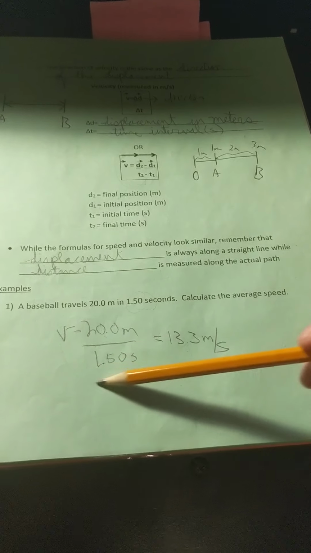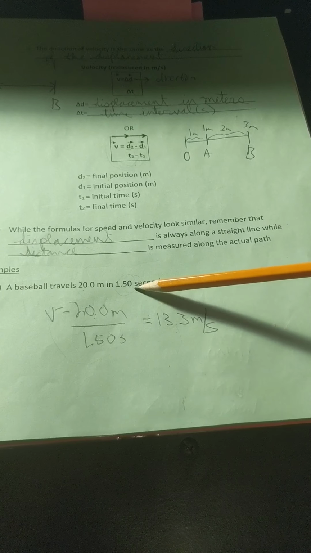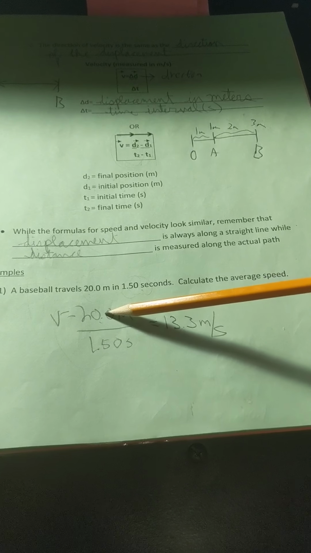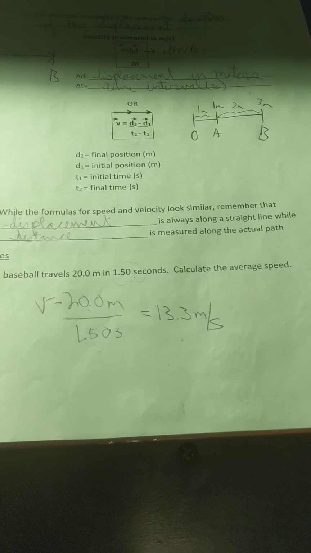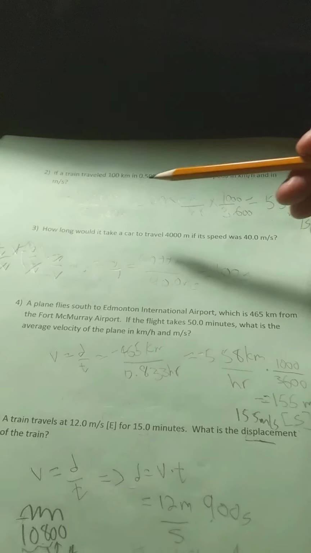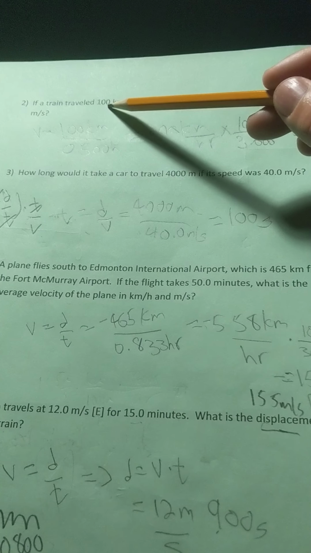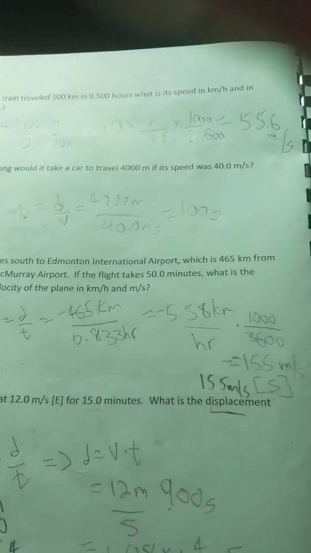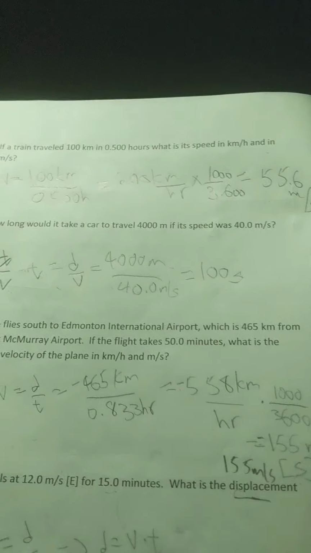So this first example here is the simple way, right? Notice here that we're only given one distance and one time. So we're just going to divide the 20 by the 1.5, and you would have gotten 13.3 meters per second. The second example is also another simple example, right? We're given two numbers, so we're just going to divide the two numbers and get to our answer.